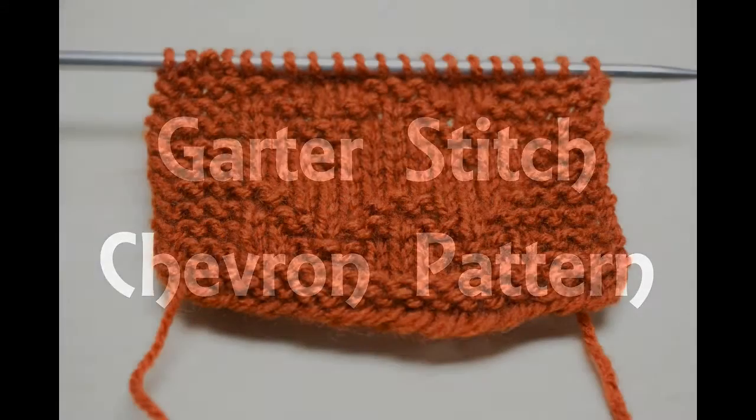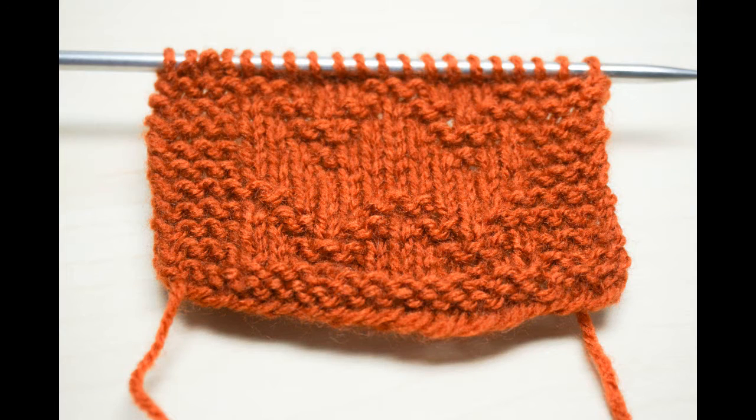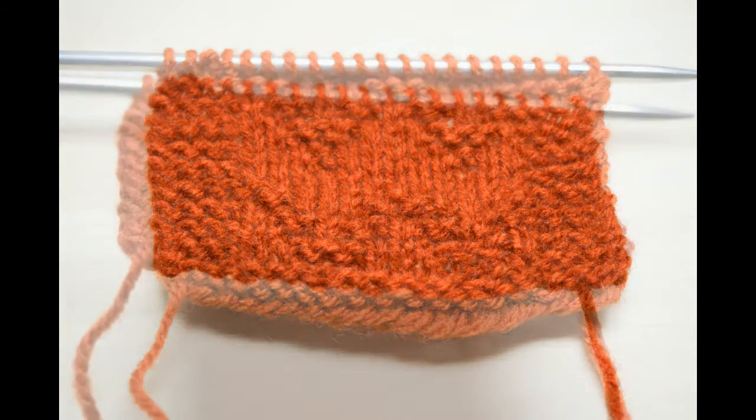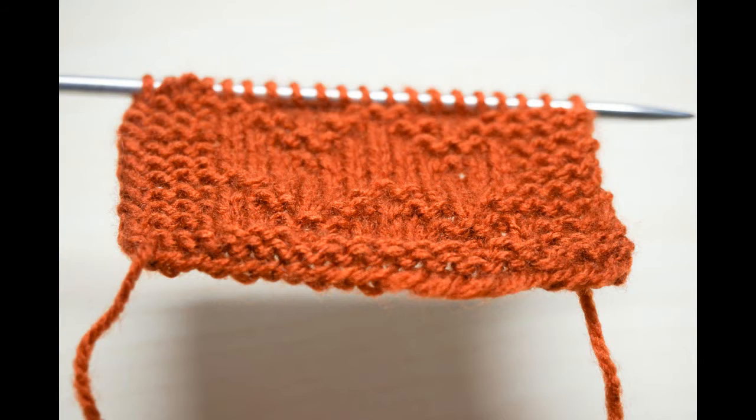Hello and welcome to my video all about how to make a garter stitch chevron pattern. The concept for this pattern is very simple. The chevron pattern itself is in garter stitch and the background is in stockinette stitch. This makes it a very easy pattern for beginners to follow because it only involves knit and purl stitches. The same concept can be used to design your own pattern fairly easily.